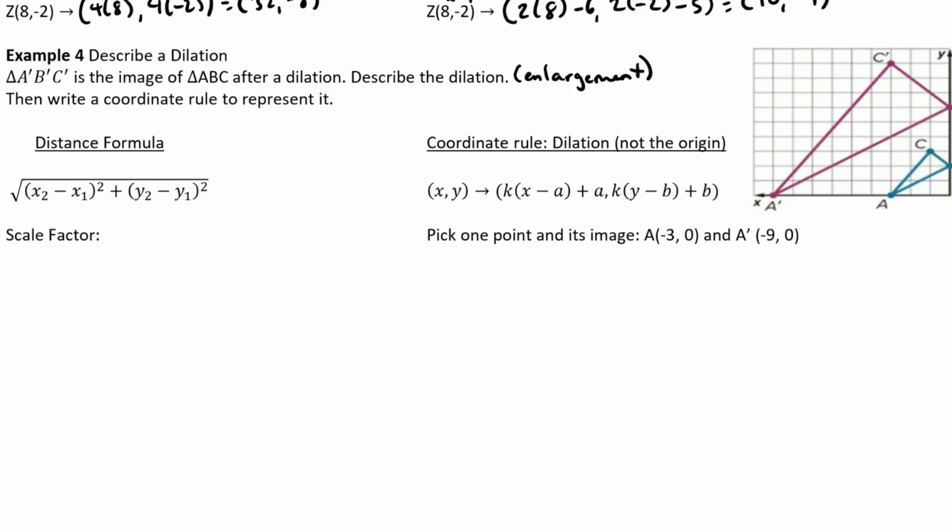Is it 2 times large? Is it k equals 3? What is it? And then we want to figure out where it is dilating from. Is it dilating from the origin or from somewhere else? And then we can write the coordinate rule. All right, so let's go ahead and start.